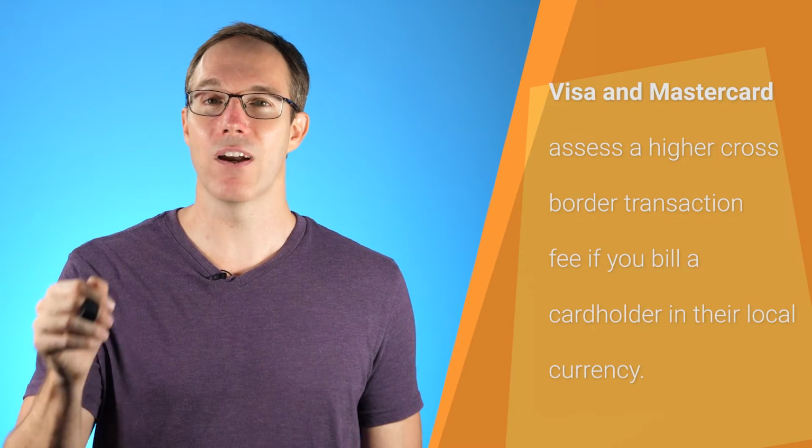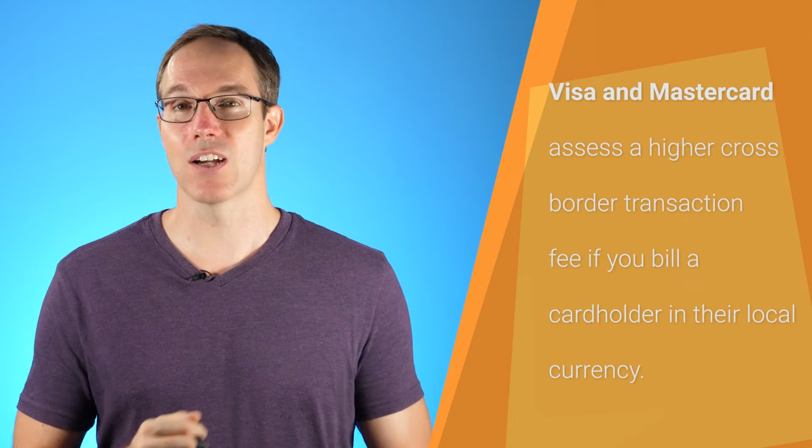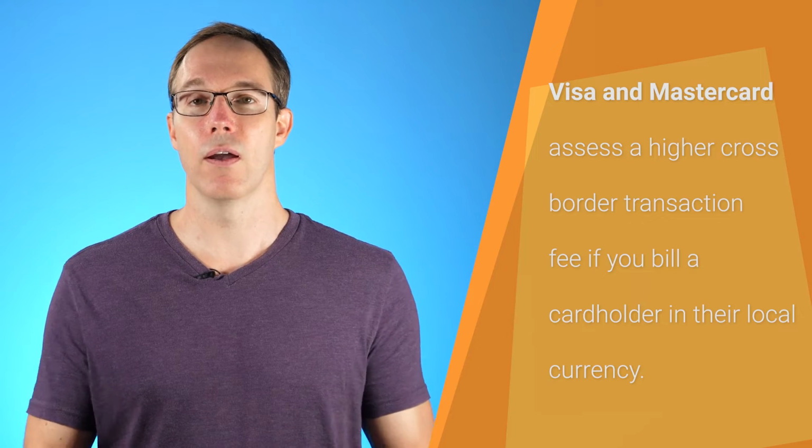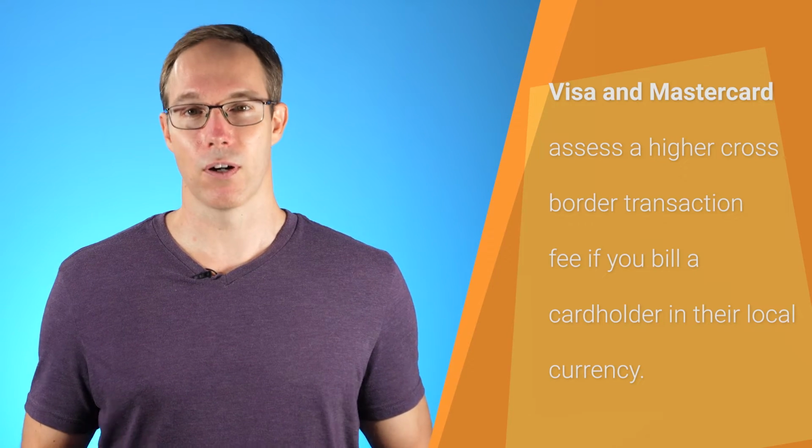Had I billed John in any currency on earth other than US dollars, the cross-border fee is reduced by half. It would have been 0.5%. I know that often seems counterintuitive, people get confused by it, but it is correct. Visa and MasterCard assess a higher international or cross-border transaction fee if you bill a cardholder in the cardholder's local currency.